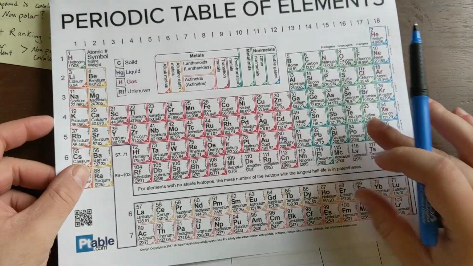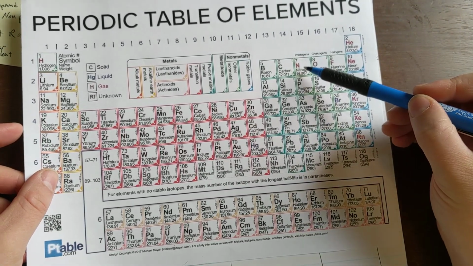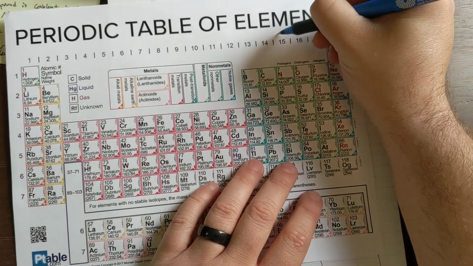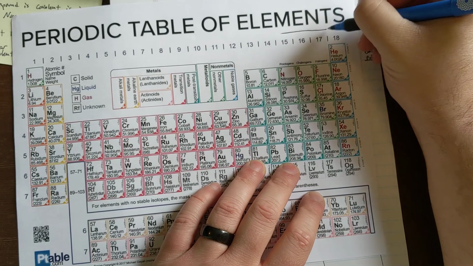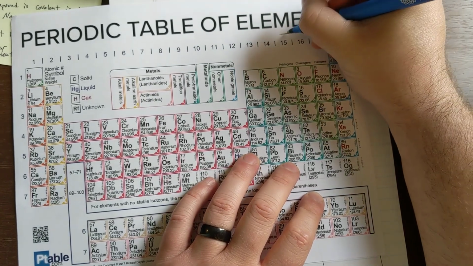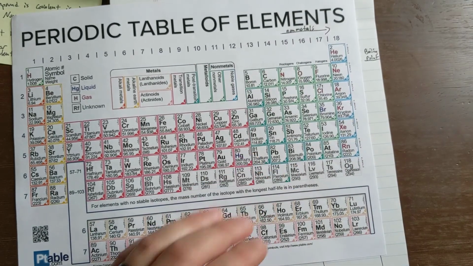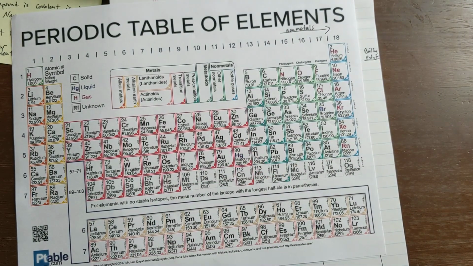So because it has to gain electrons, we consider it a nonmetal. Nonmetals are usually on this side of the periodic table. These would all be considered nonmetals because they have to gain electrons and they get that negative charge.